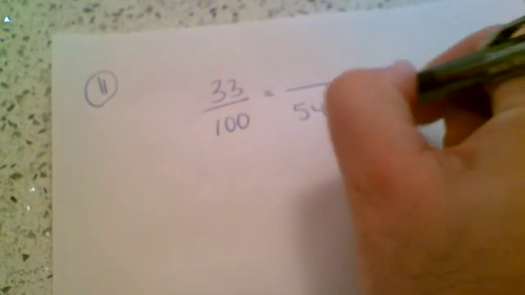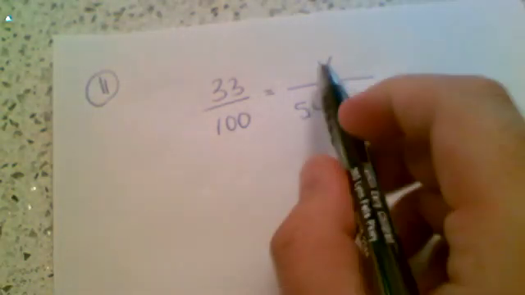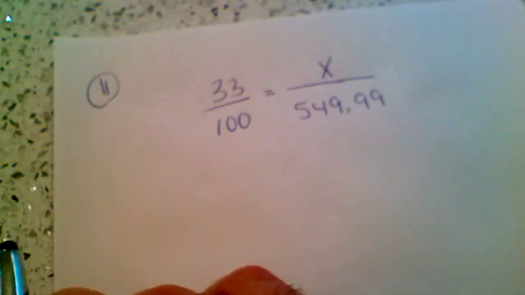And then it says it was originally $549.99. And so that word originally tells us that that's the 100%. So we need to see how much was taken off the price. And that's why the x is going across from the 33, because that's how much was taken off the price.